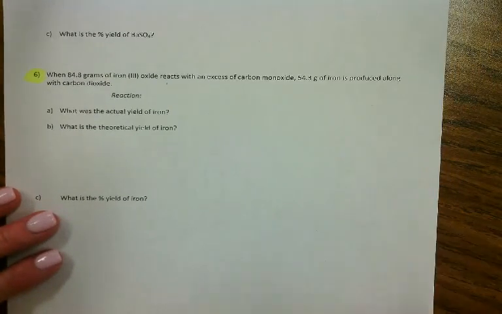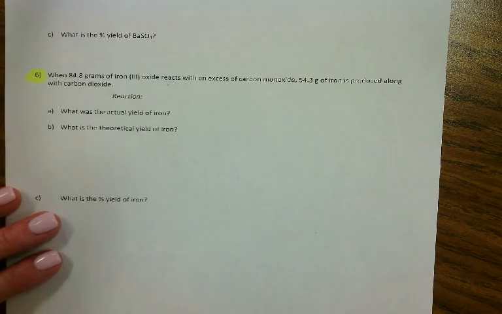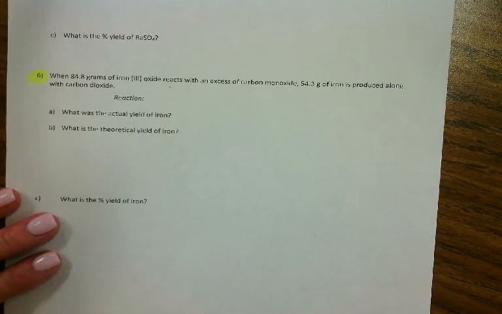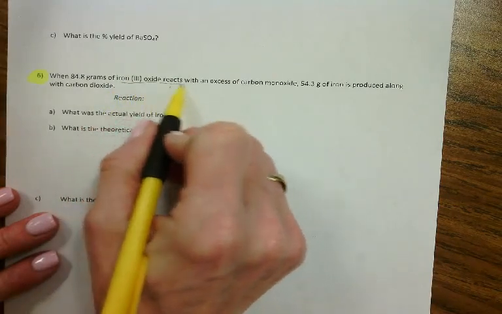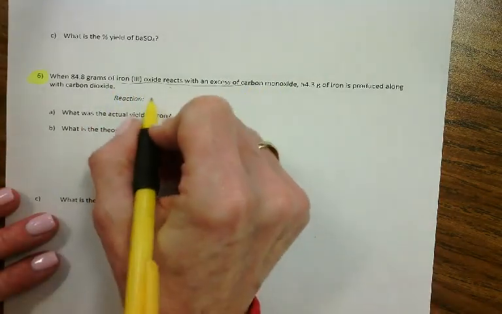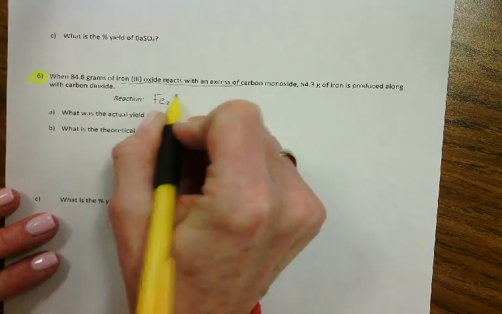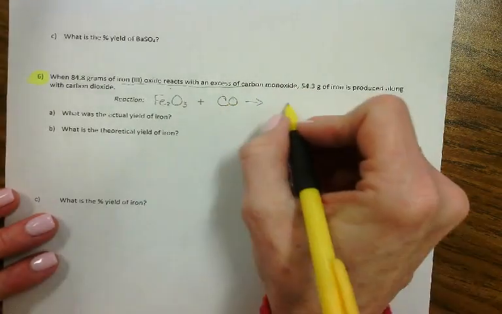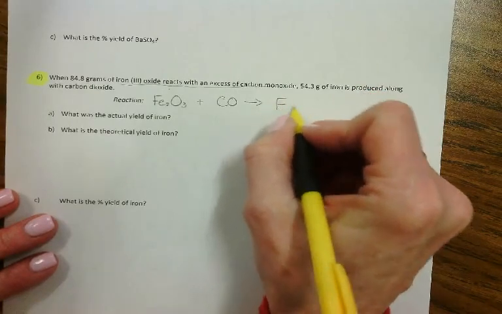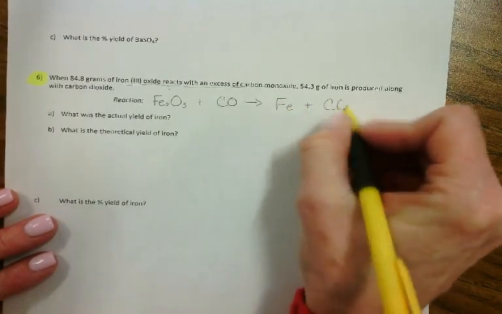So let's go to number 6 and do this one. When 84.8 grams of iron 3 oxide reacts with an excess of carbon monoxide, 54.3 grams of iron is produced along with carbon dioxide. So let's do our reaction first. Okay, it says that iron 3 oxide reacts with carbon monoxide. So iron 3 oxide reacts with carbon monoxide to produce iron plus carbon dioxide.